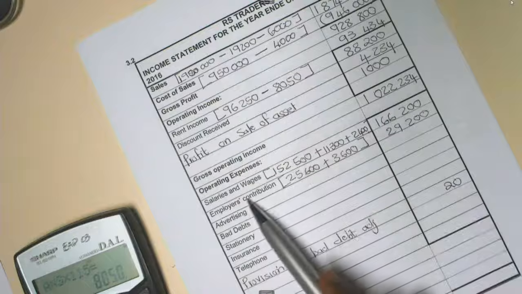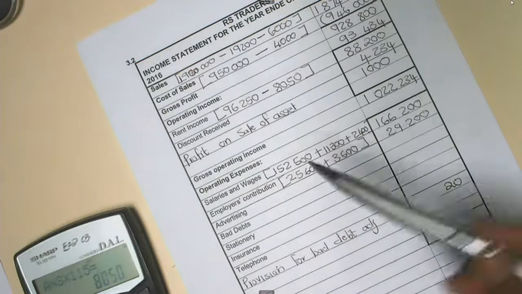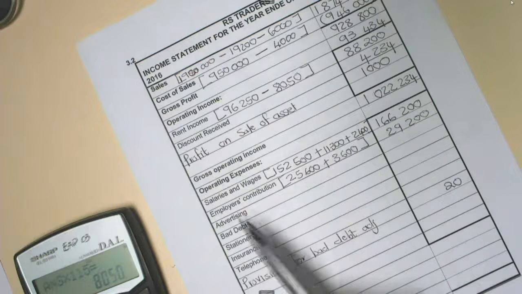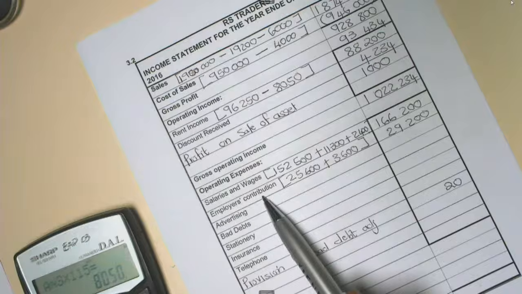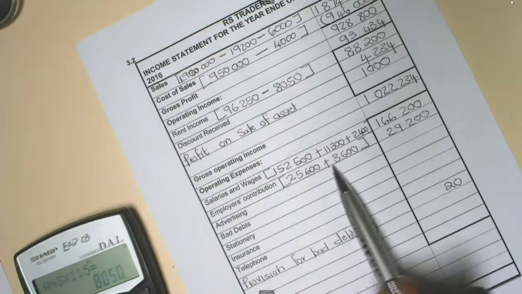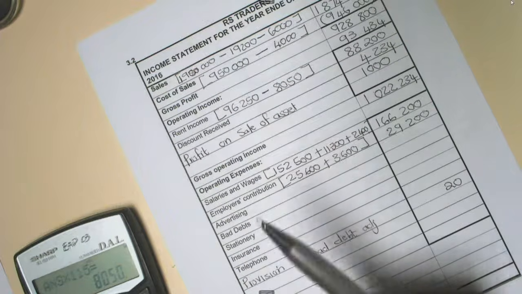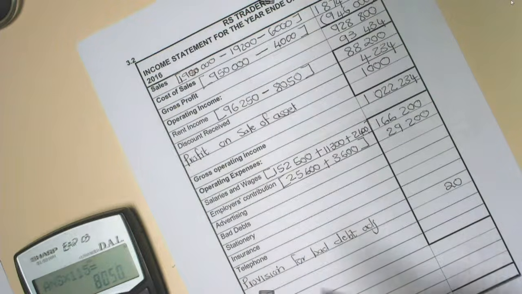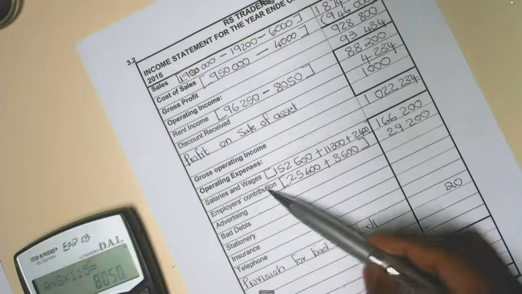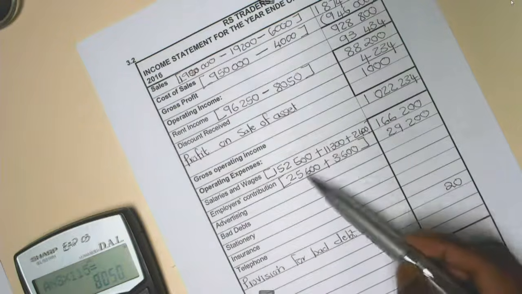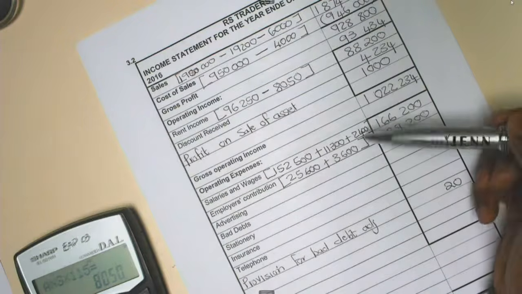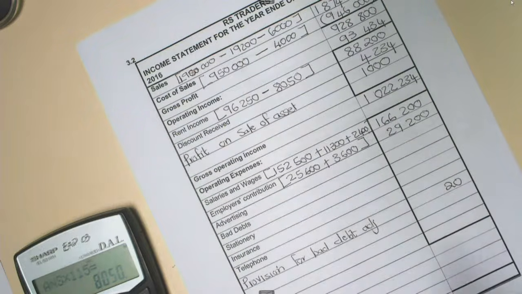Now remember, the answer sheets differ. Sometimes you can put the employer's contribution in the workings of the salaries and wages if they did not provide a space for the employer's contribution. But if there's a space provided for the employer's contribution, then you need to put it at the relevant place. I repeat again, answer sheets differ from answer sheet. If salaries and wages was the only item shown in here and there's no space for employer's contribution, these items can also be put in under the working for salaries and wages. But if there is space, you can split them, no problem.